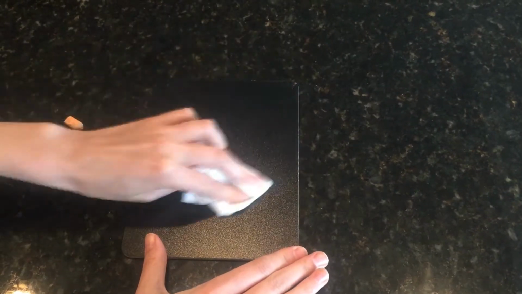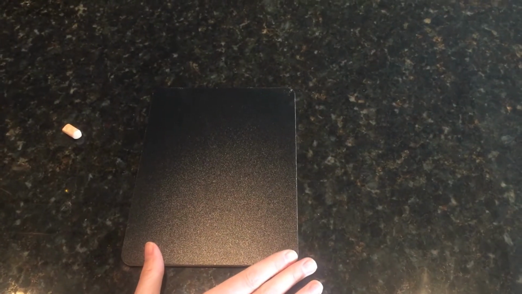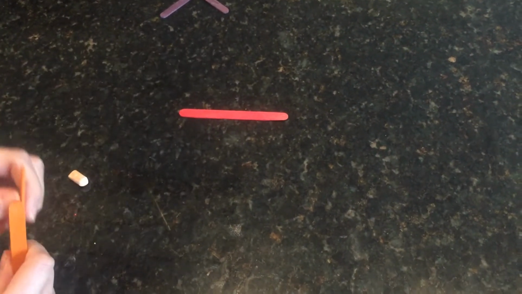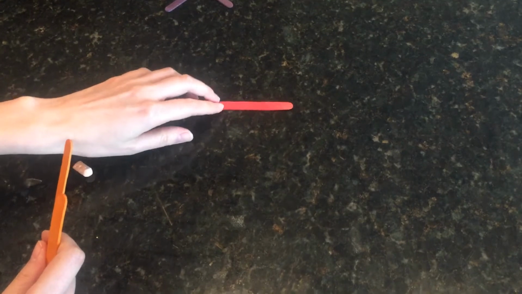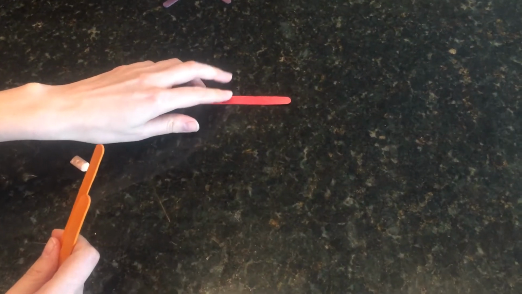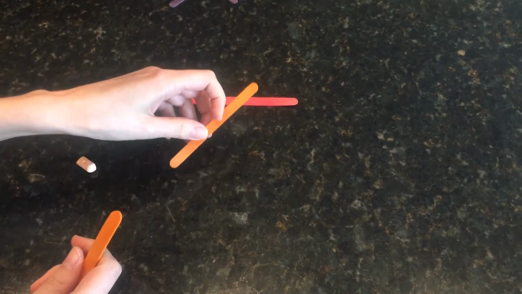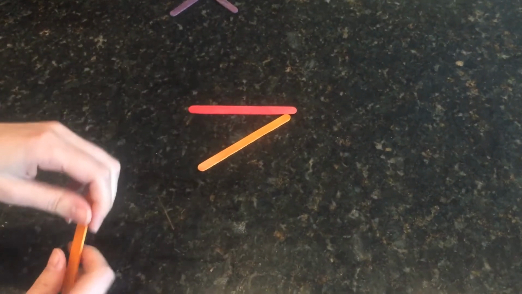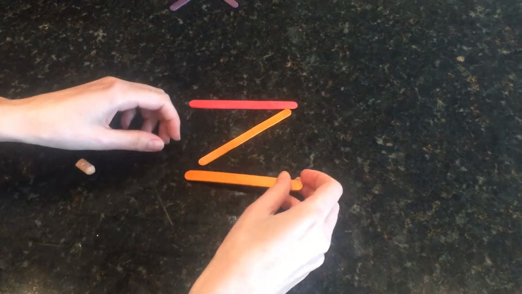Okay, so our next letter is going to be letter Z. So let's take our popsicle sticks. Now we obviously can't make all of our letters with popsicle sticks, like letter O is going to be tricky, or letter D, but certain letters that have vertical and horizontal lines.